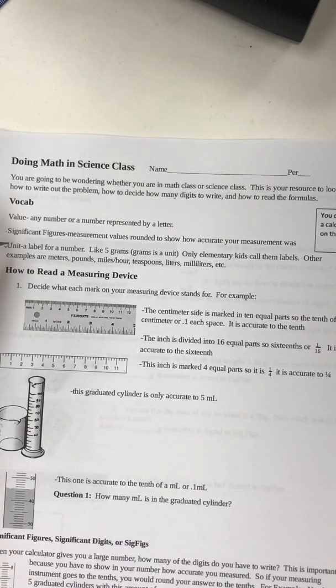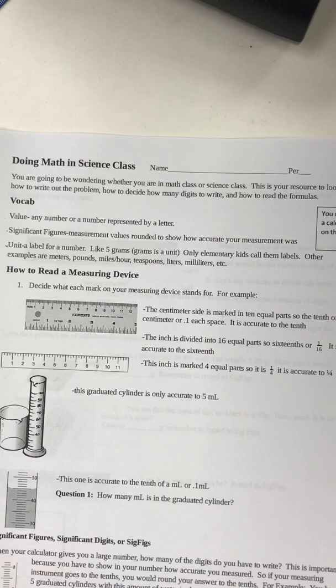5 grams, grams is a unit. Only elementary kids call them labels. You need to stop calling them labels. They're not labels, they're units. If you go to high school and call them that, they'll laugh you out of the room.